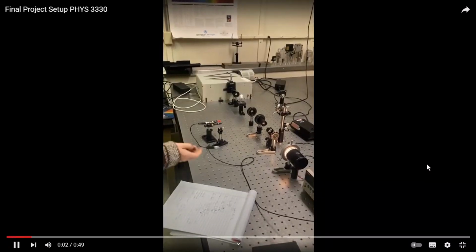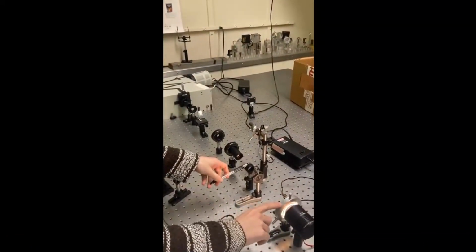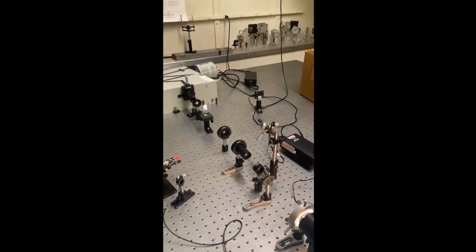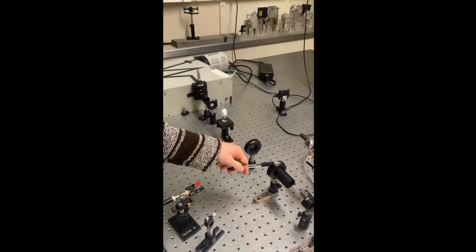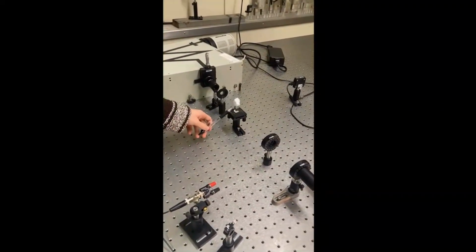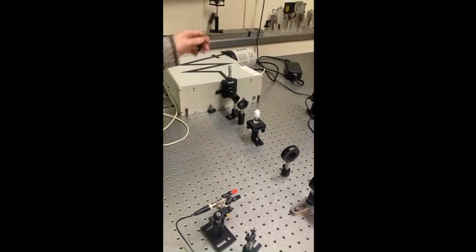So this is our setup. We have our lamp, our beam expander with our 2 lenses, an iris to help limit the light going through. We have here a linear polarizer. This is our quarter wave plate. This is our L-cysteine, another iris, our monochromator, and our CCD camera.